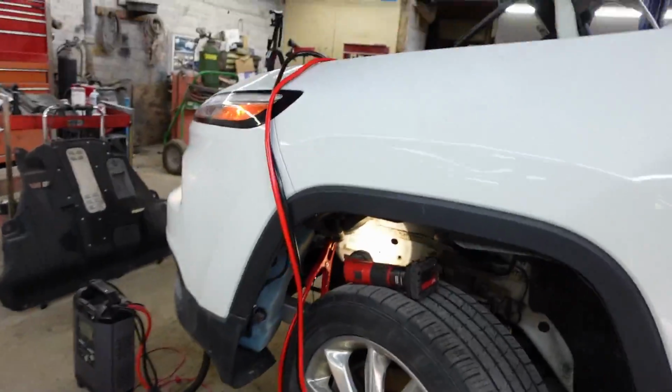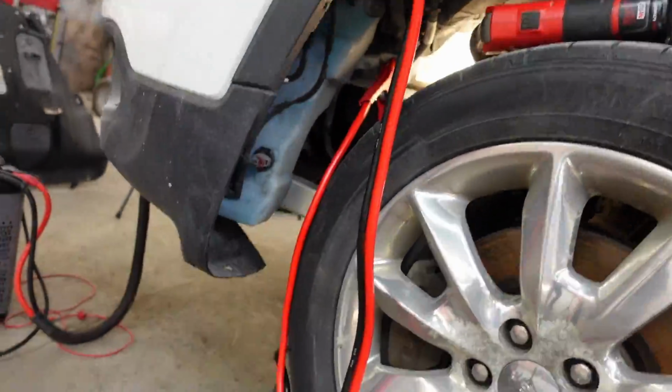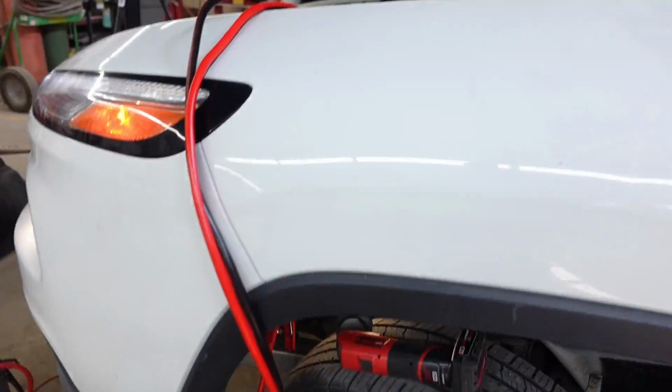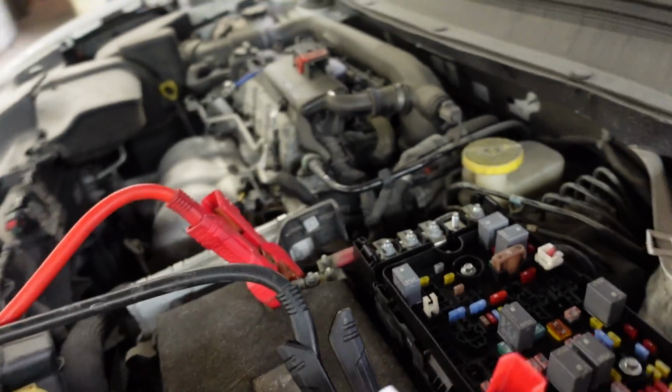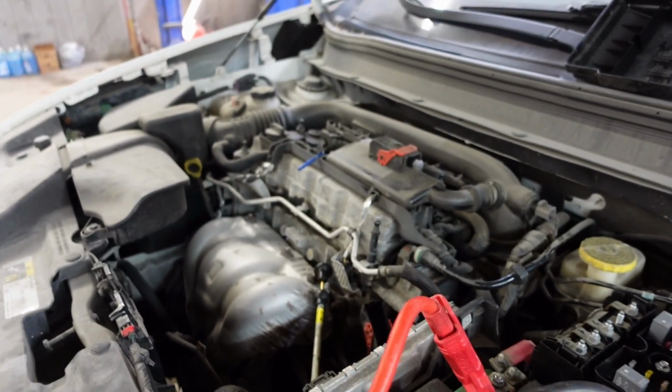Well, and there you have it. I put some jumper cables on here temporarily just to make a ground, and this thing's running for the first time in a month, I think. So that is cool, guys. Once again, checking the basics would have saved me a lot of time.